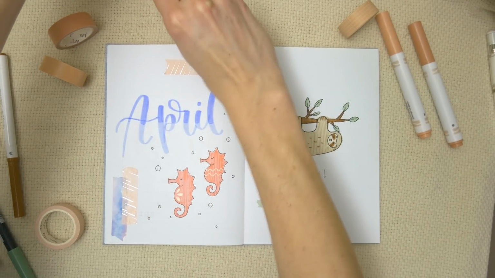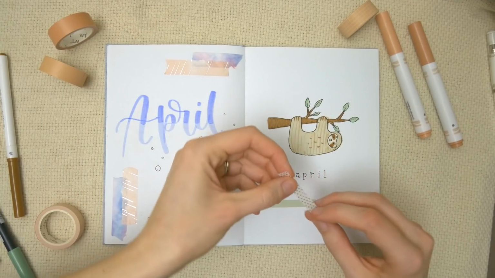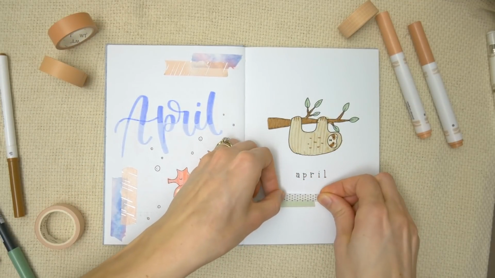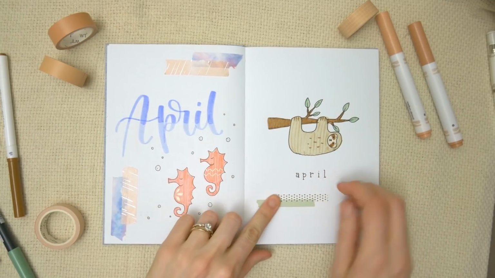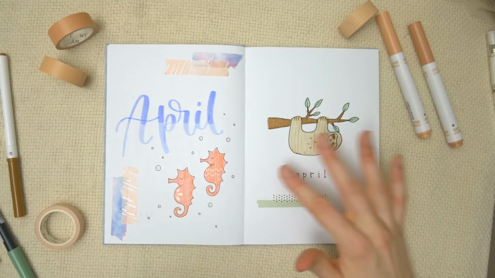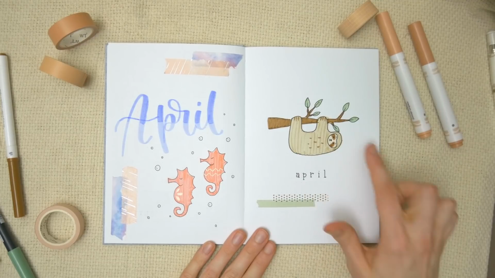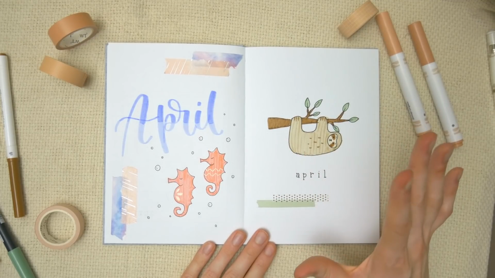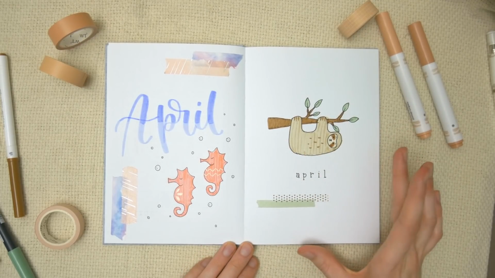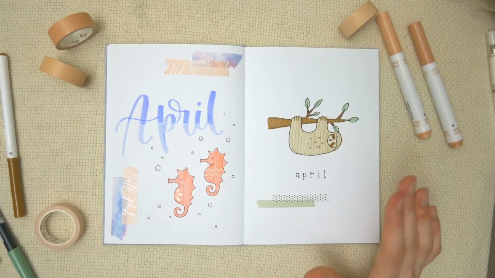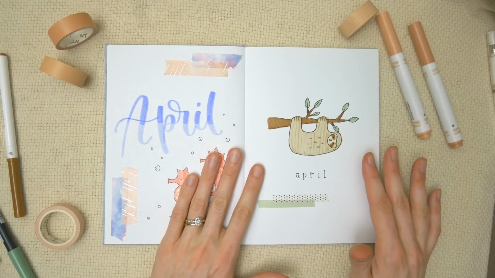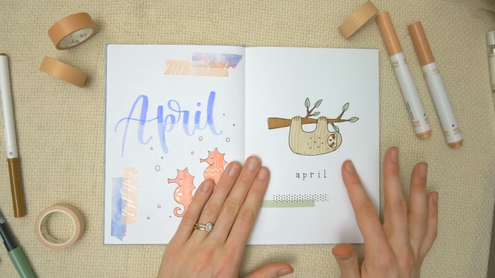You can also look up easy sloth doodles on Pinterest. I feel like you could find so many other positions to draw sloths in other than hanging from a tree. And so you could fill your cover page with a bunch of different little sloths, but this is just one of the simple sloth themes that I have done in custom bullet journals before. So this theme, even with all the talking and stuff, took me 6 minutes to put together.